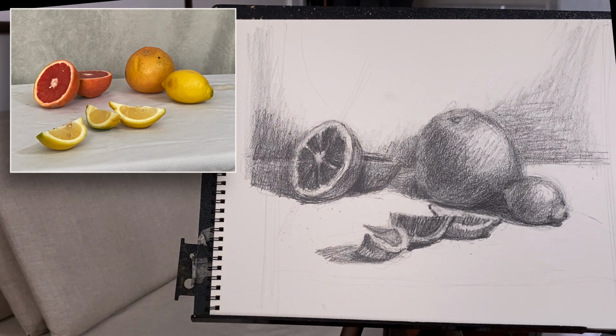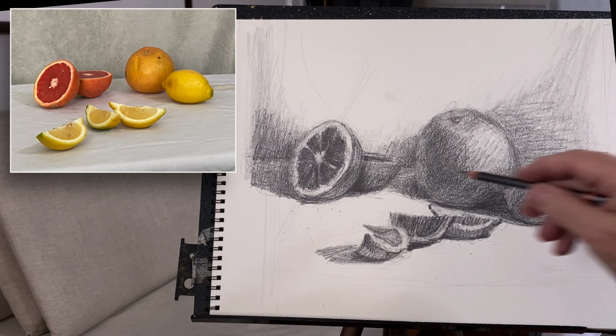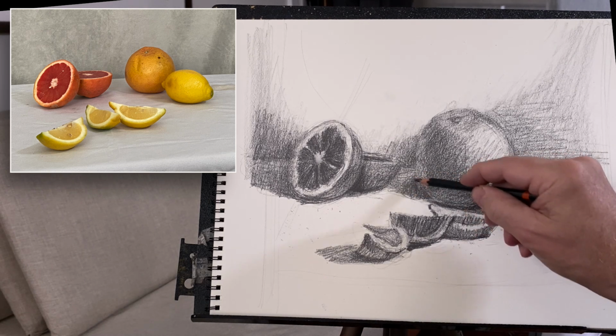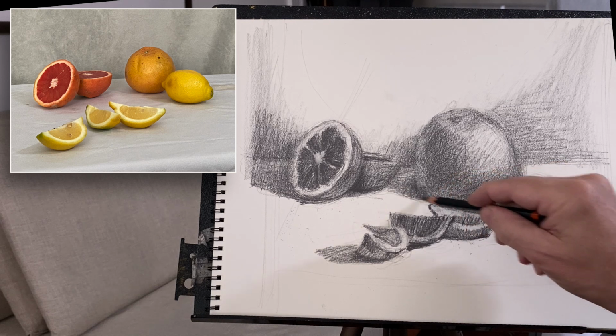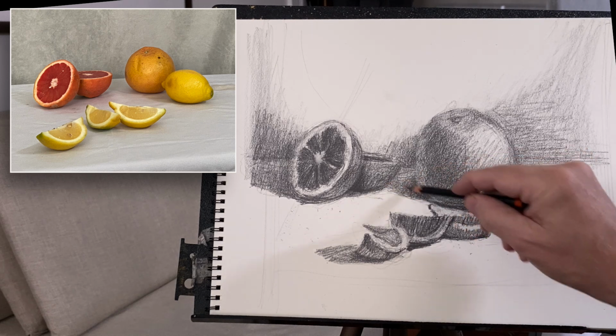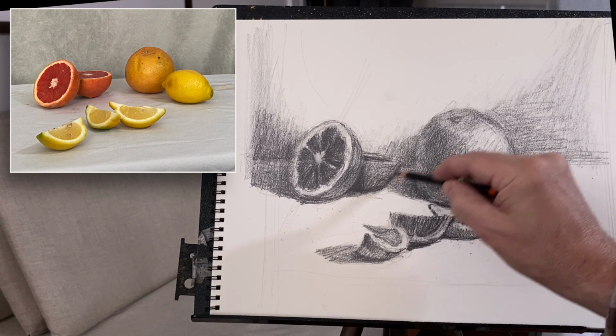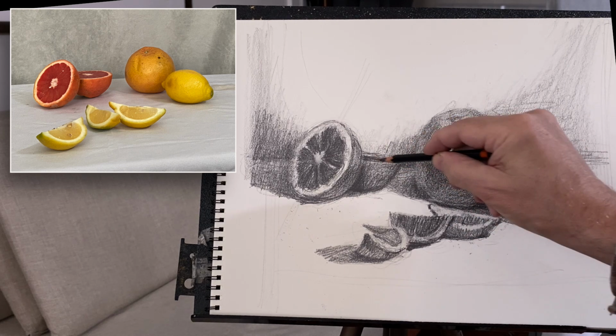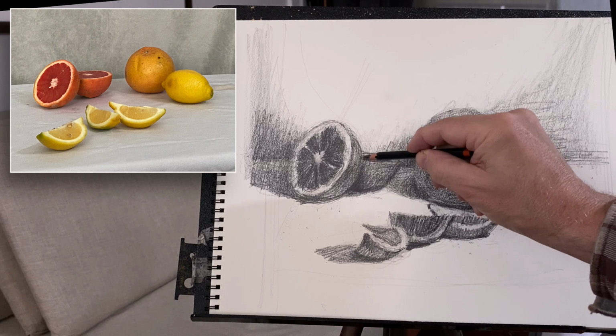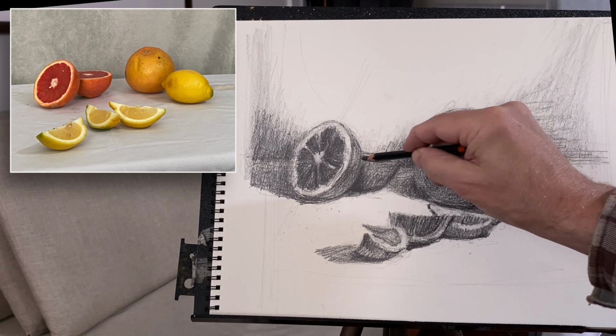How's that? That looks better, doesn't it? Let's go even darker.